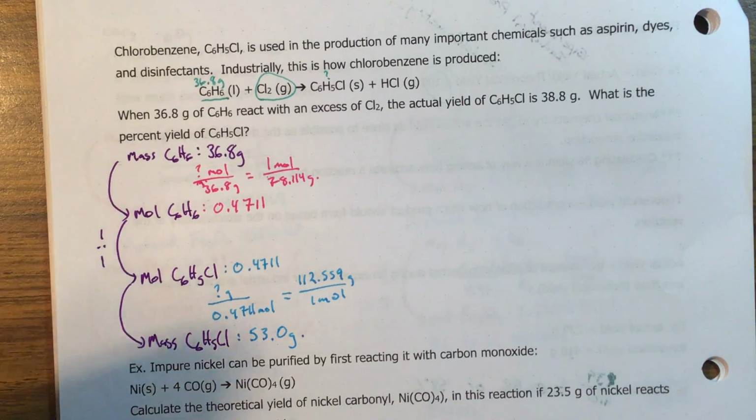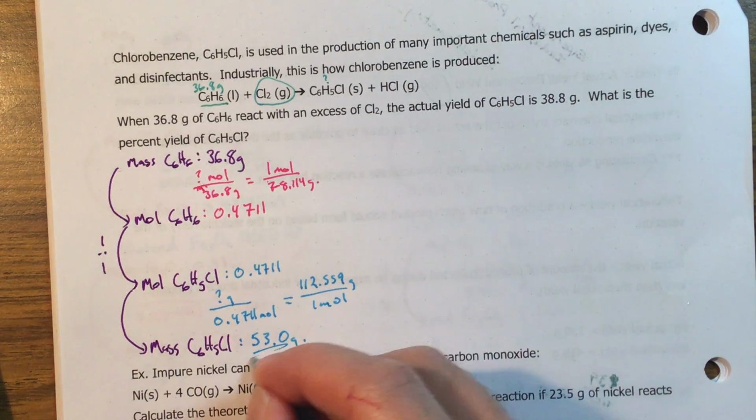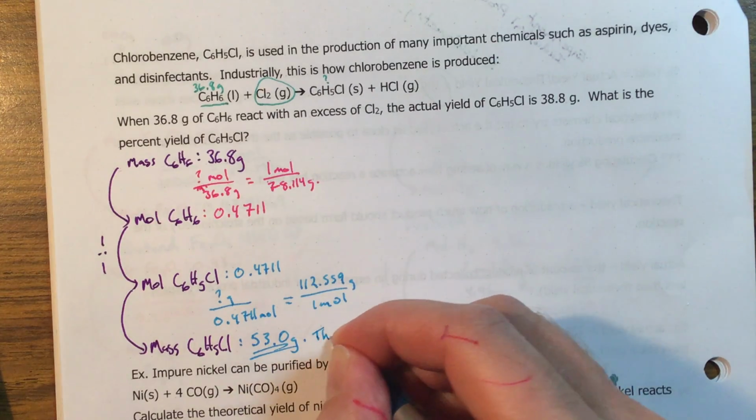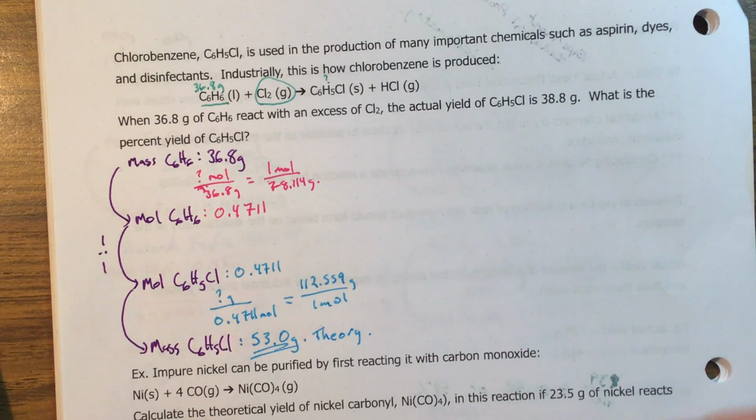To 3 significant figures. We should keep a couple more because we're going to use this number later on in the question. So this is our theoretical yield right here. That's theoretical. So now we can go over here and figure out our percent yield.